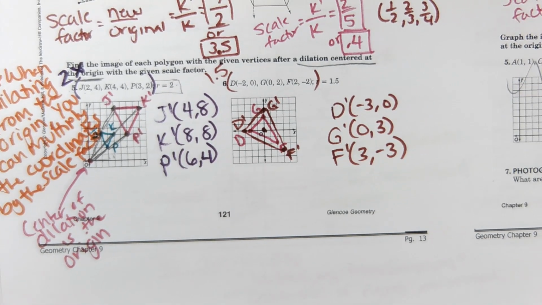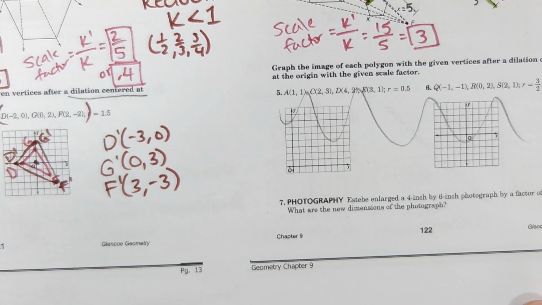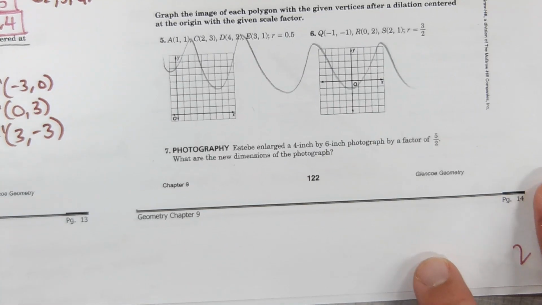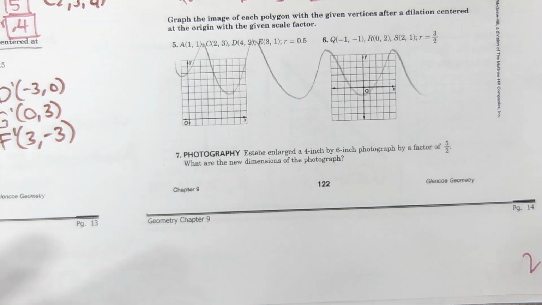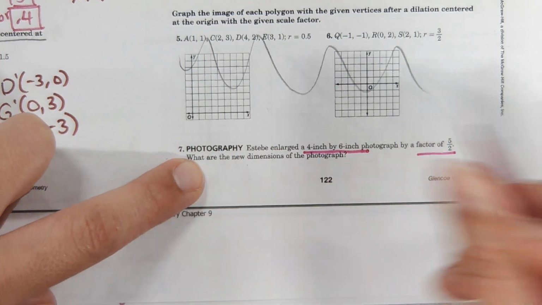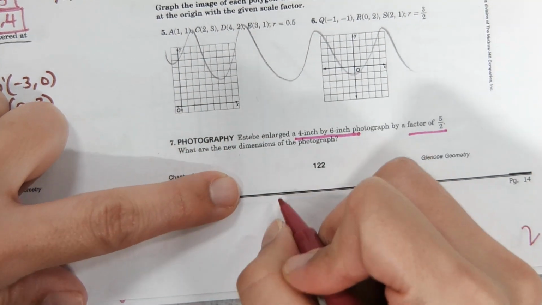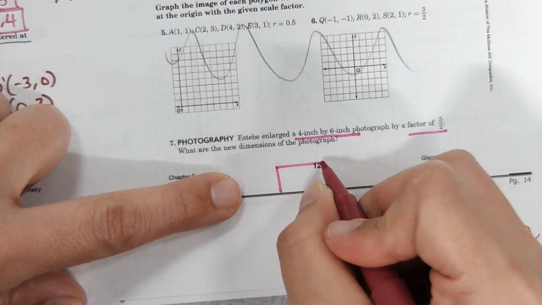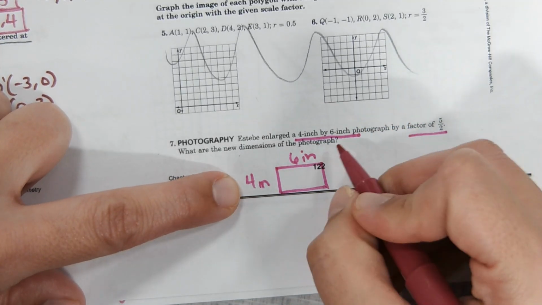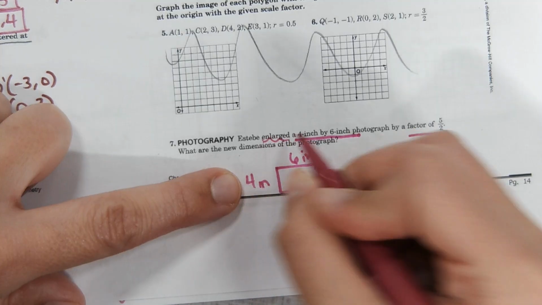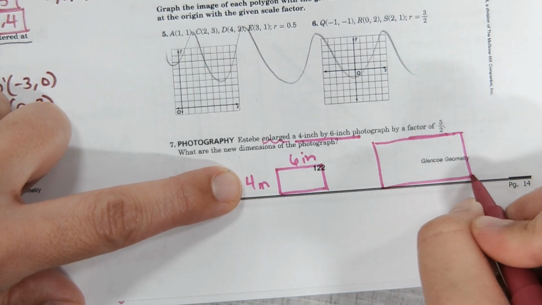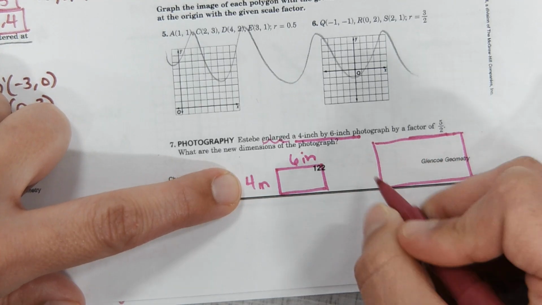Okay, next over here, we're just going to do number 7 and then we are done. Okay, so number 7, it says enlarge a 4 by 6 inch photograph by a factor of 5 halves. What are the new dimensions of the photograph? I'm going to draw a picture so we can all see it. So we have a photograph like this. It is 4 inches by 6 inches. It says enlarge the photograph by a factor of 5 halves. So I'm going to draw a larger version.